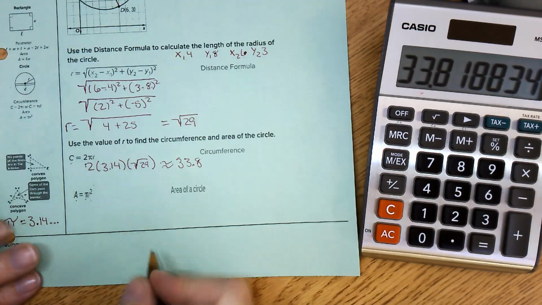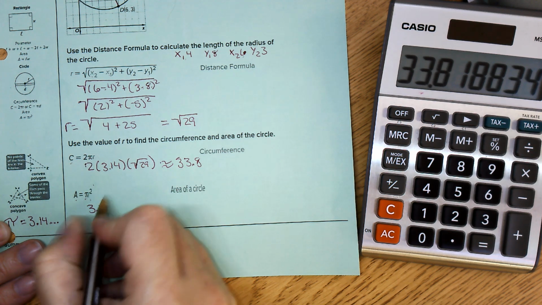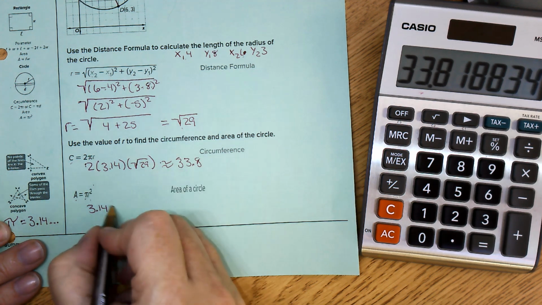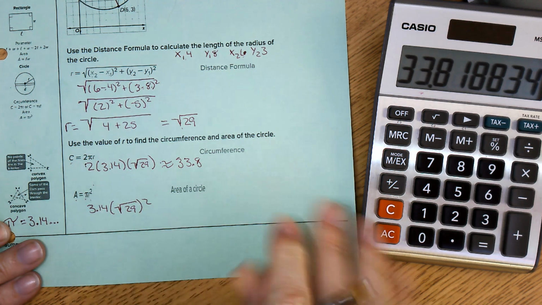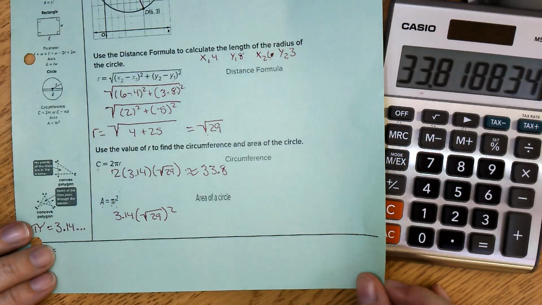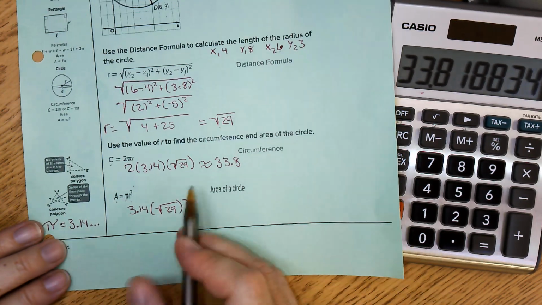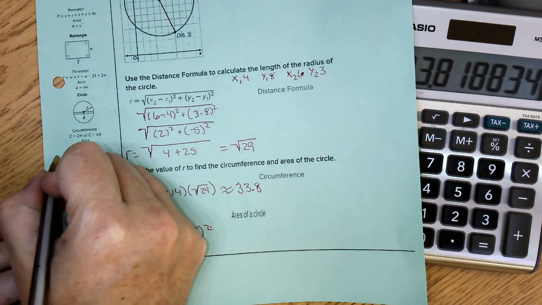Area is pi r squared, okay? So pi, 3.14. R, which is the square root of 29, squared. Now, I believe I've mentioned before at some point, I think it may have been week 1, squaring and square rooting are opposites of each other. Okay, so opposites.